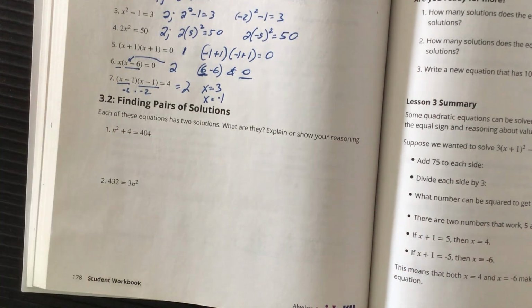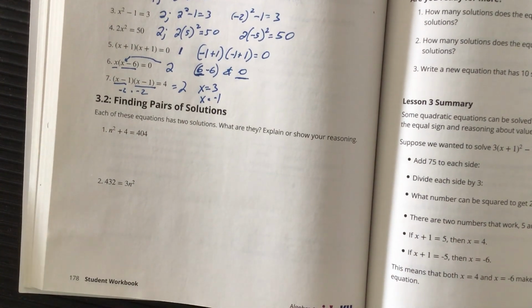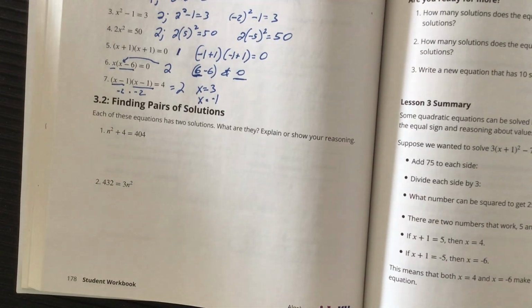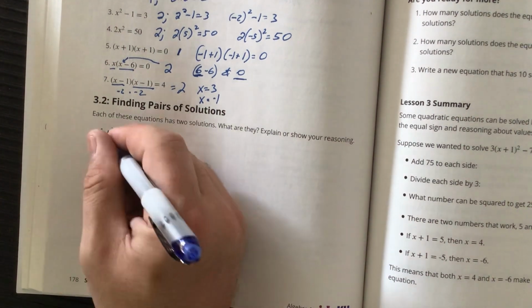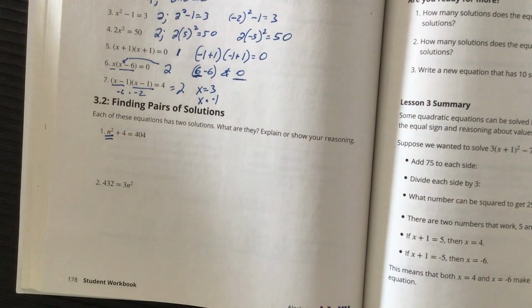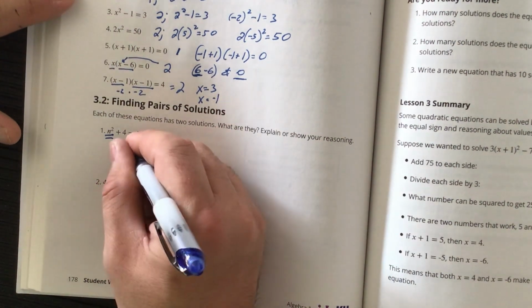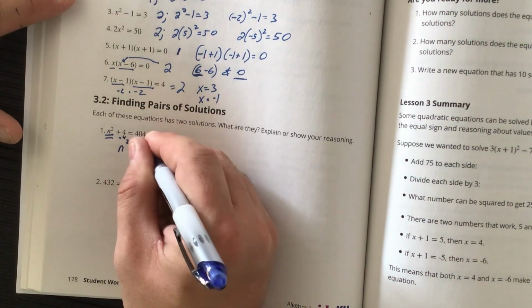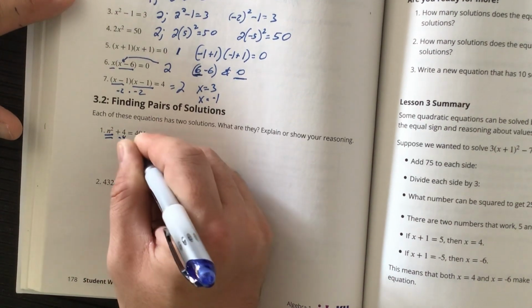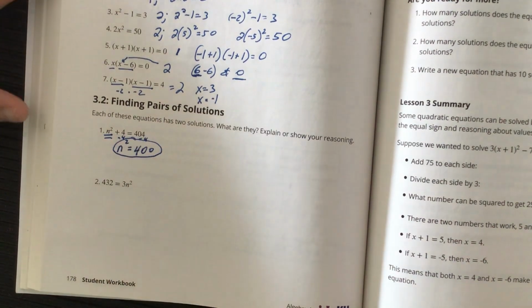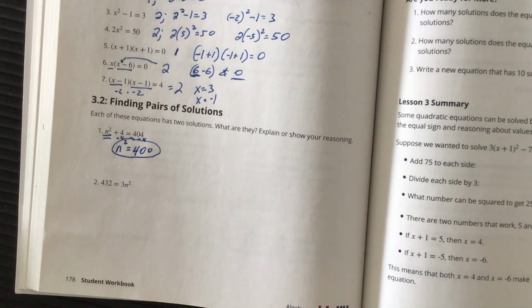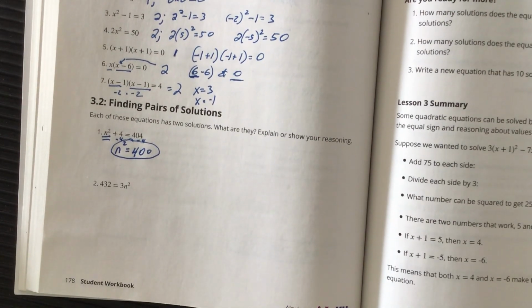All right, this one is saying each of the following equations has 2 solutions. What are they? Show how you find them. Okay, so whenever I do these, I want to solve for x or n. So the first thing I'm going to do is subtract 4 from both sides, because that is easier for me to see. What times what is 400? It has to be the same number. Remember, it does say that there are 2 solutions.